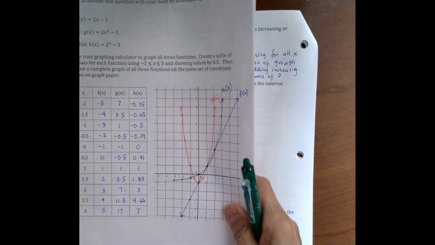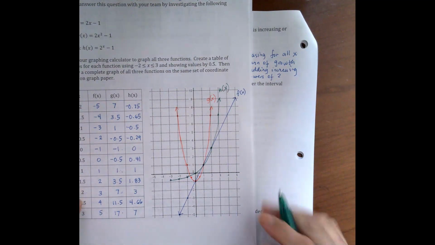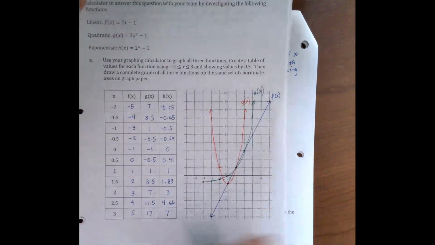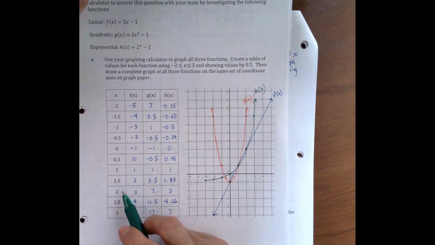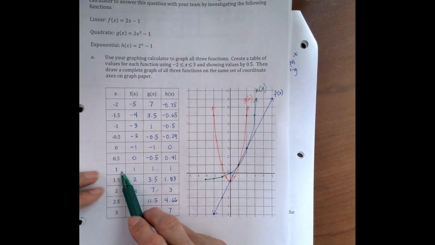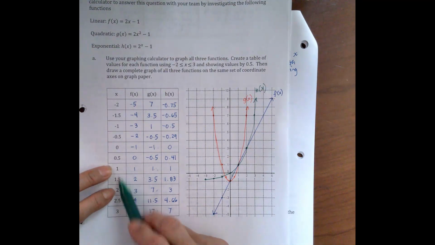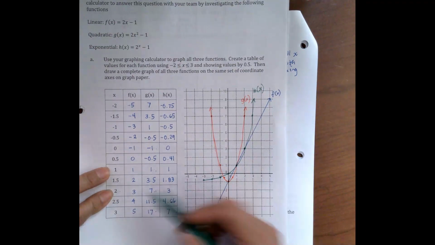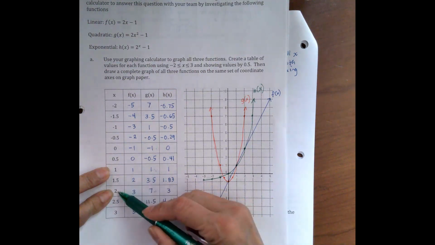We are looking for rate of change. Remember, rate of change is the slope of the line. That's the vertical change over the horizontal change. So between 1 and 2, we're looking for 1 and 2 intervals of x. So we'll be using 3 and 1, 2 and 1.